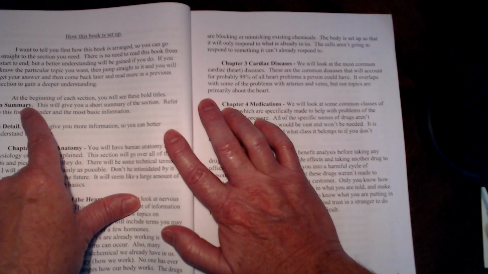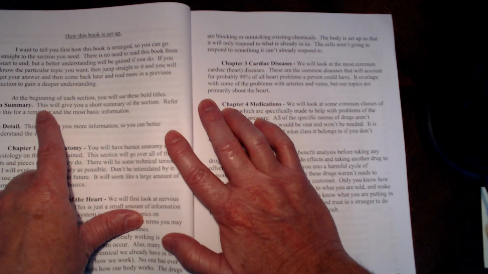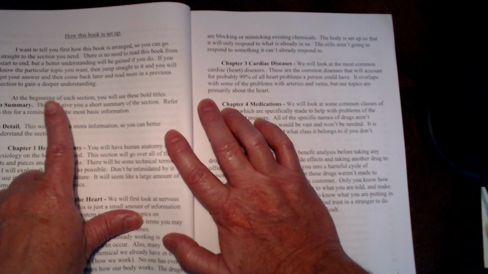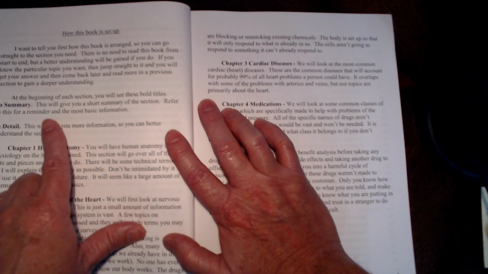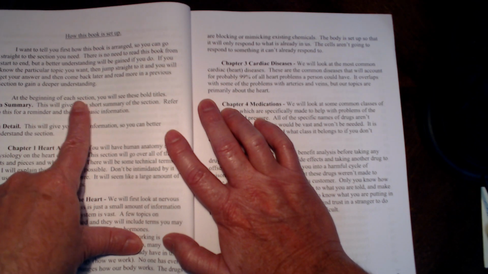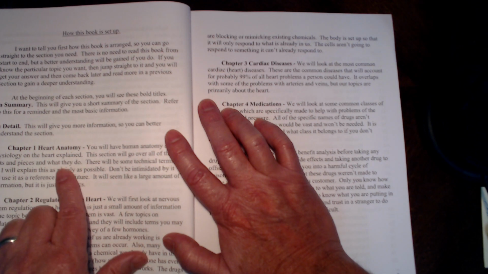At the beginning of each section, there's something that says in summary. So you just get a very short abbreviation. First time you look at a section, or if you need to refer back as a reminder, that'd be a good little summary there. Then in detail, you can get all the smaller facts along with it. So a little summary, and then all the information after it.